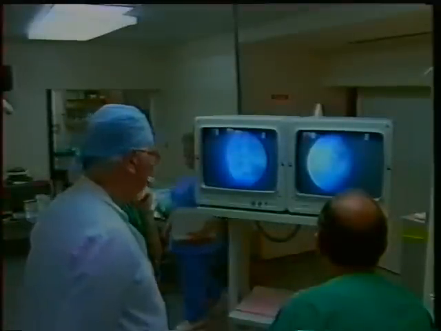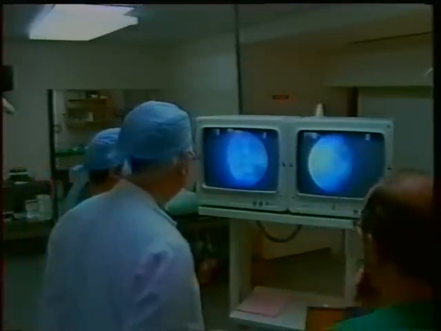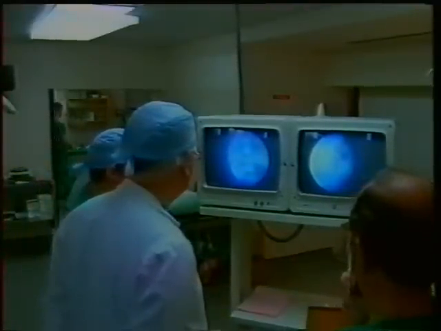Shock waves are produced in the bath by an electrode, a bit like the spark plug on a car. They are focused through the person's body and onto the stone. Six or 800 pulses later, and the stone is smashed to gravel, which passes out in the urine, and the patient has nothing more than a bruise.